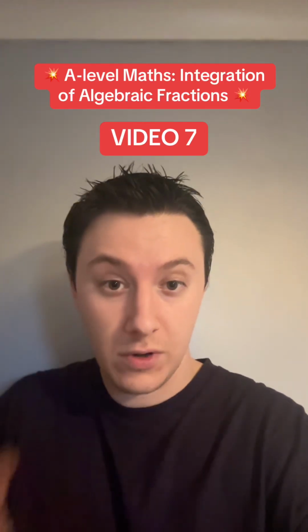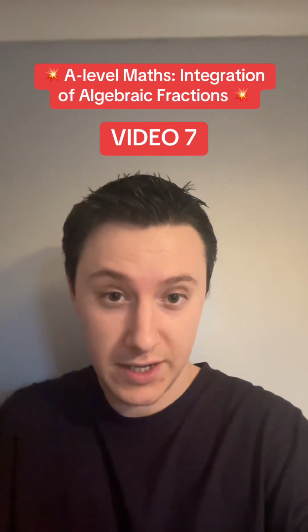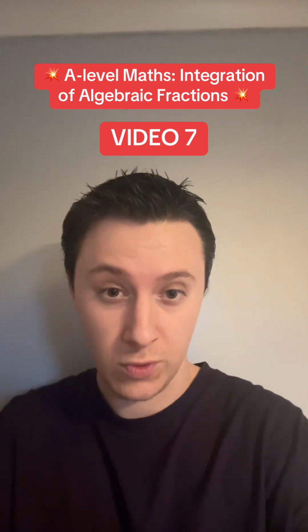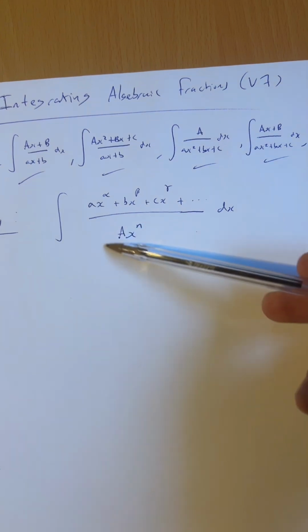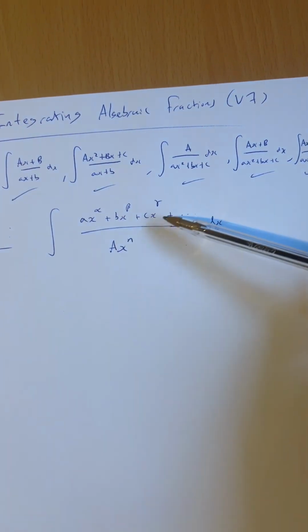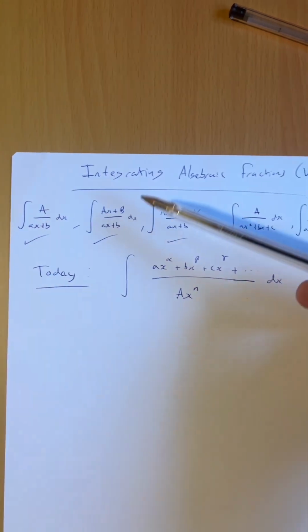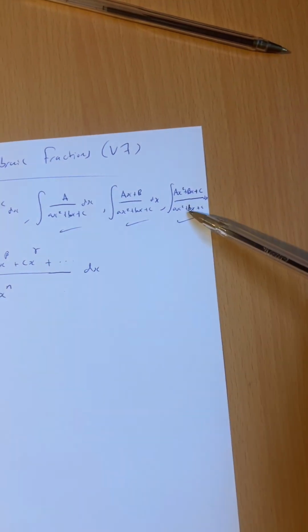So far, we've looked at integrating 6 different types of algebraic fractions. Today is video 7. We're going to look at integrals that look like this. So integrals where you've got one term at the bottom, one x term, and then you have a combination of different x terms on the top. So we've done all these examples in the previous videos. So dividing by a linear factor, dividing by a quadratic factor.